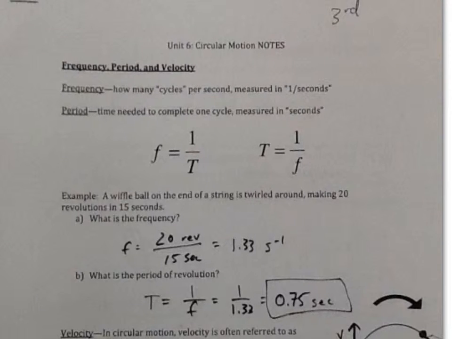The first part of Unit 6 deals with circular motion. And first, we're going to talk about frequency, period, and velocity. So, what is frequency? Frequency is how many cycles there are per second, measured in inverse seconds. So, if something goes around 5 times in 1 second, so pretty fast, the frequency will be 5 inverse seconds.